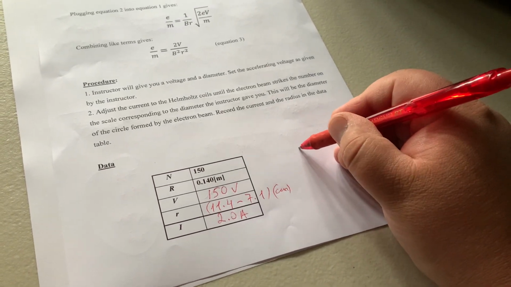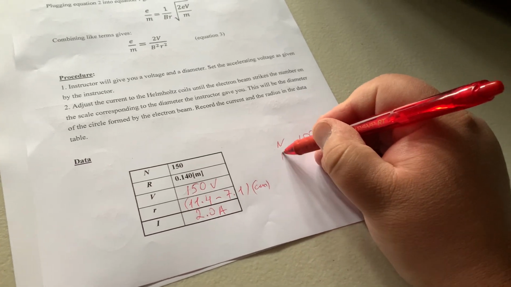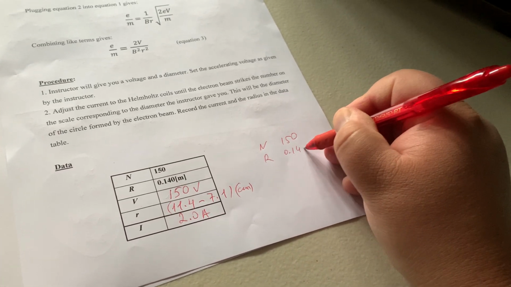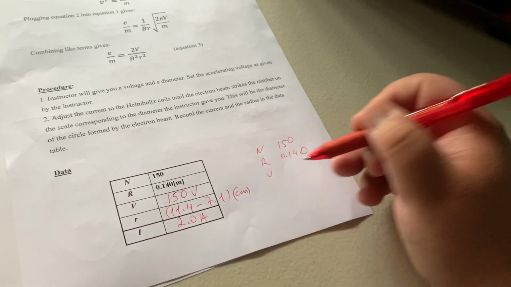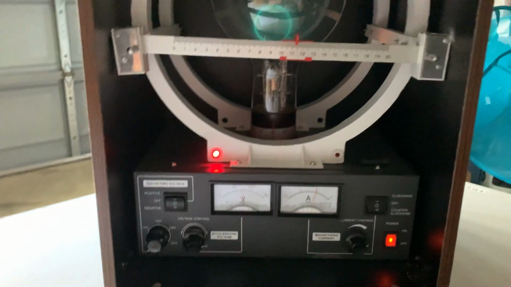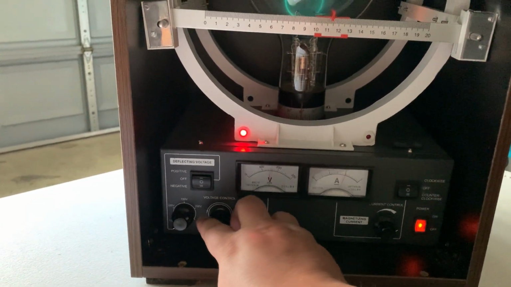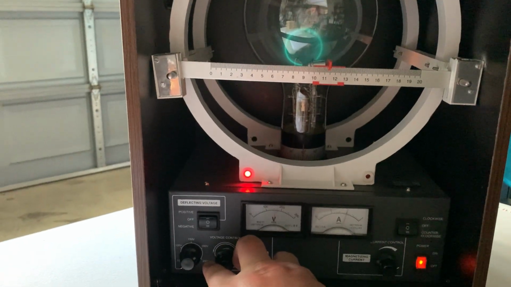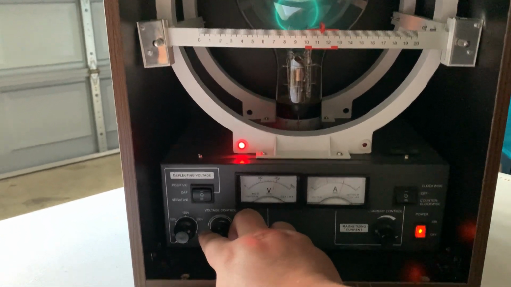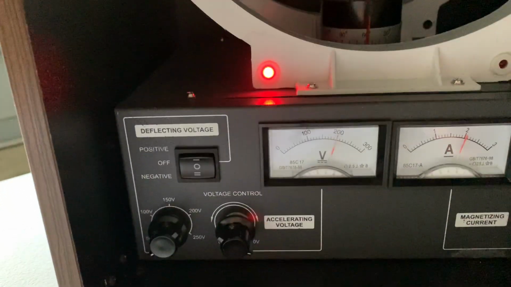So let's do another one. N is 150, R is 40. The next voltage, let's do some more. Let's do 200. As you can see, 200.